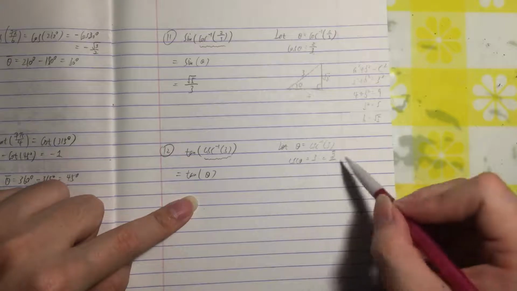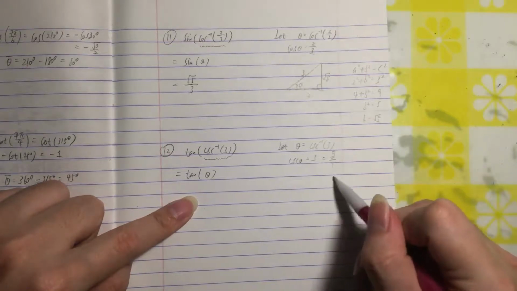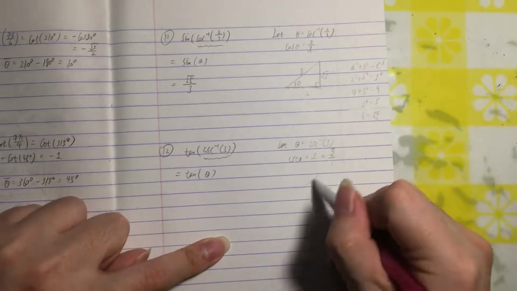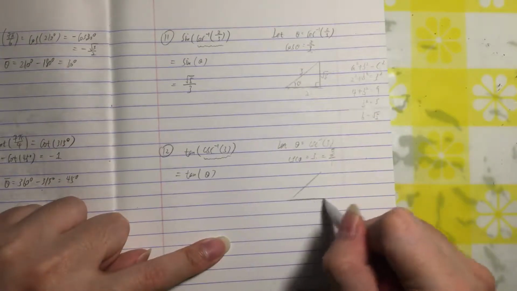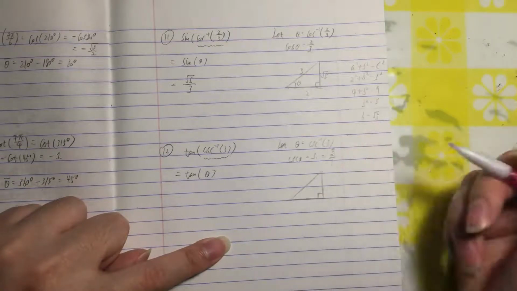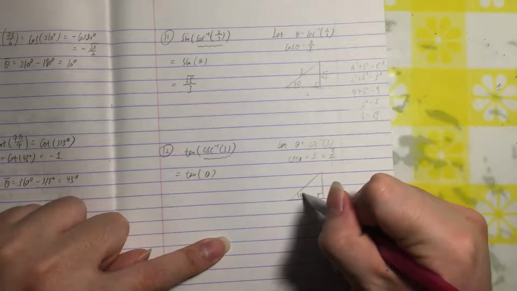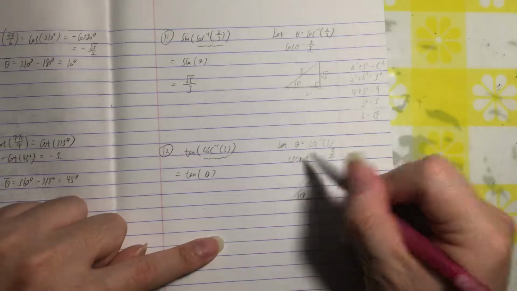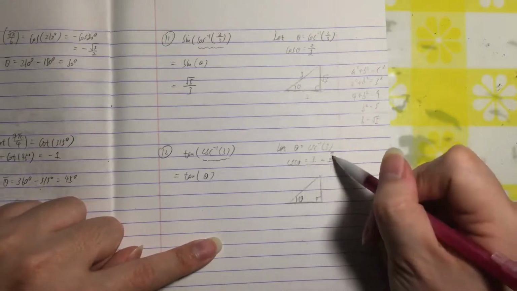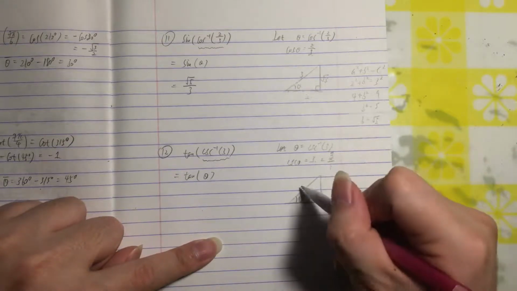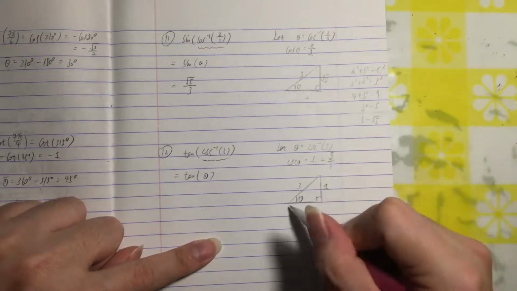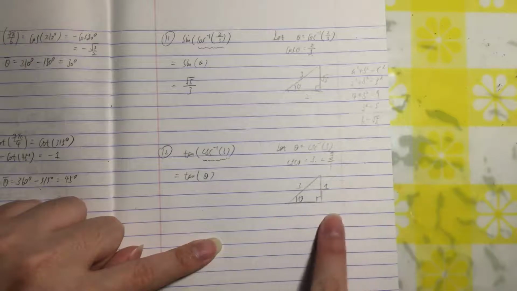Next, we draw a right triangle based on this relationship. Also, angle theta is here. Cosecant is always hypotenuse over opposite. So hypotenuse is 3. Opposite is 1. We are looking for adjacent. One side is missing here.